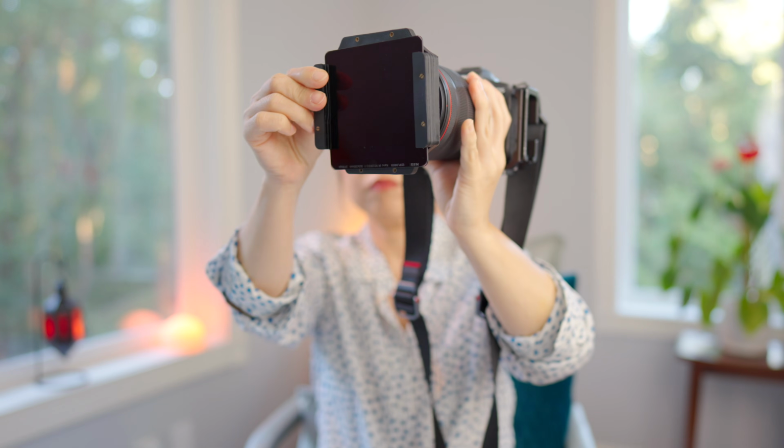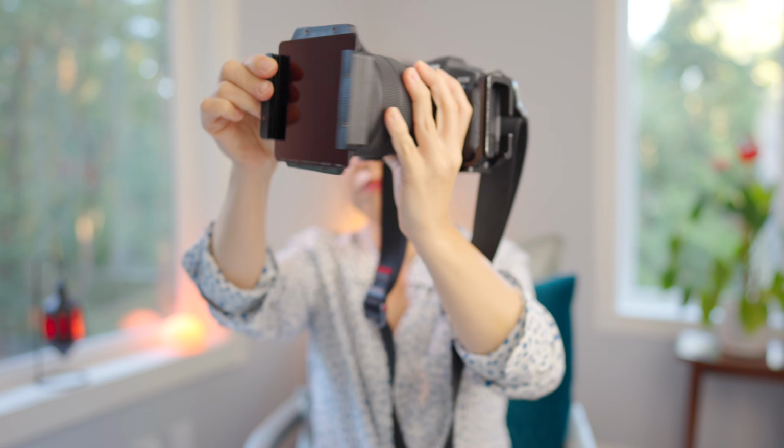If you use square or rectangle filters, since their short side is 100 millimeters and most lenses are 49 to 82 millimeters in diameter, you have no problem using the same square or rectangle filter for all your lenses. All you need to do is get the right size for the mounting adapters or brackets.